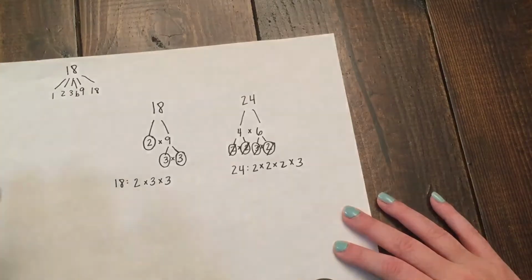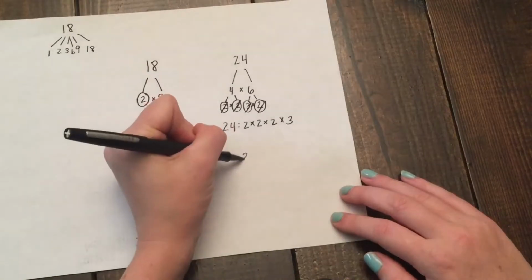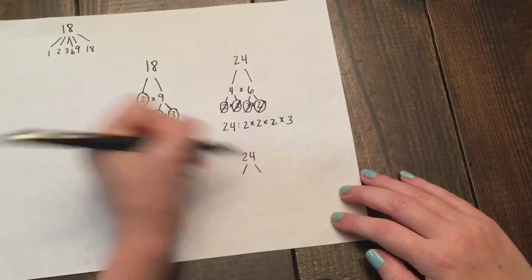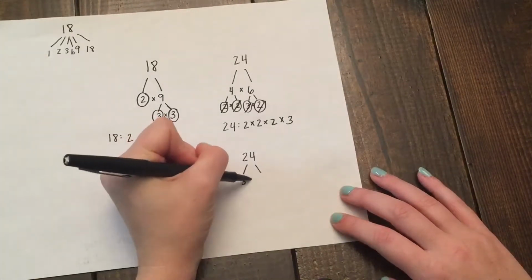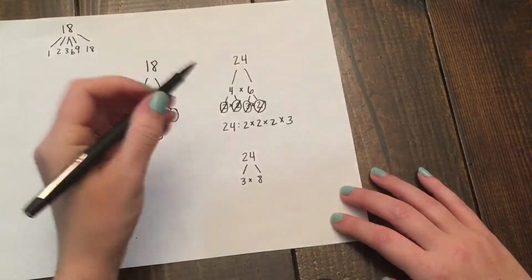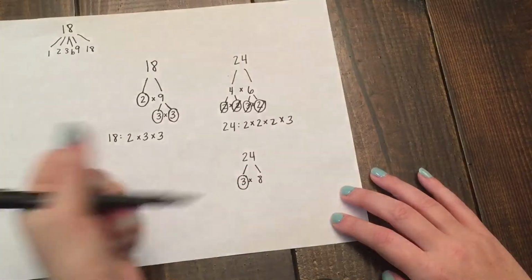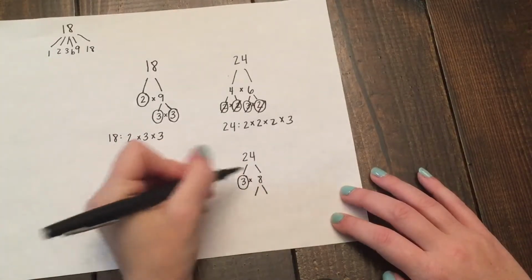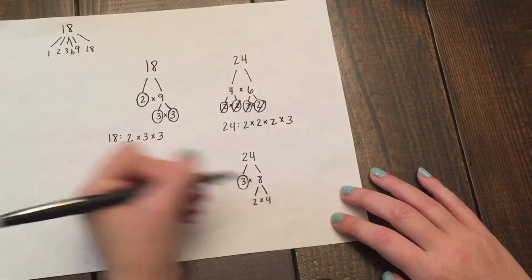I like marking off when I have multiples of one number so that I know I don't put too many down. Now, you may wonder, what happens if I use two other factors of 24? Let's say I use 3 times 8. Now I already know that 3 is a prime number, so I can circle it and I'm done with that part. But 8 can be made by 4 times 2.